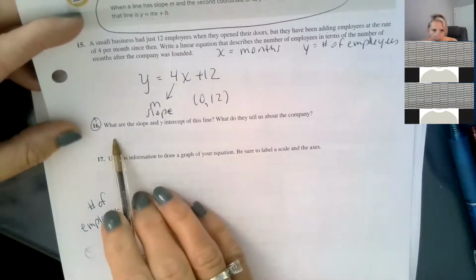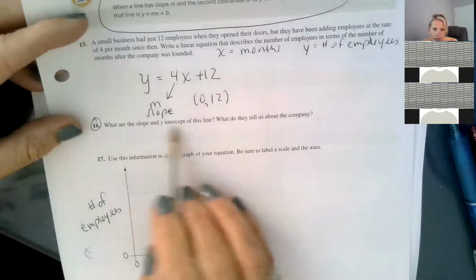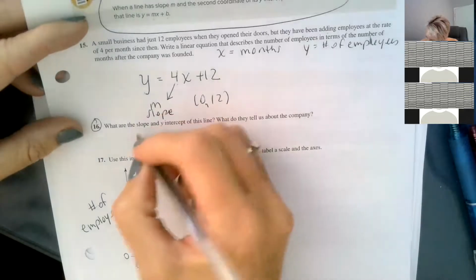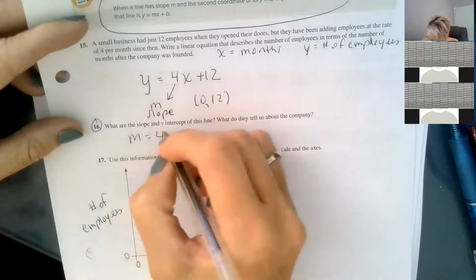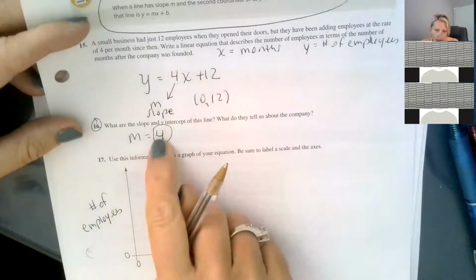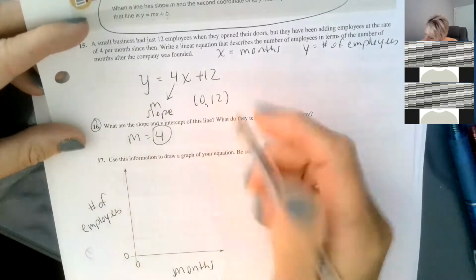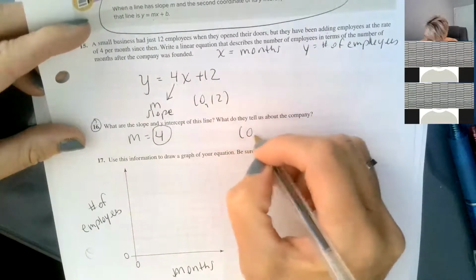Okay. We've already got our lesson. Oh, I didn't do the lesson check. Oh, we got to get the lesson check. Lesson check is number 16. So I'm going to share my screen before we move on. Oops, I almost forgot. I'd like to tell everybody that our lesson check for 2.4 is number 16 here. It says, what are the slope and y-intercept? So the slope is equal to 4. And that's what the question is on the lesson check, just 4. And then the y-intercept is the 0, 12.